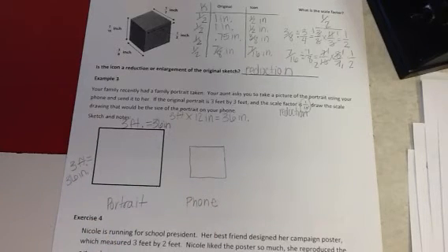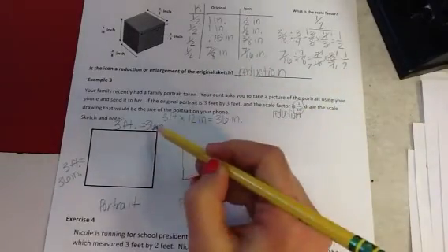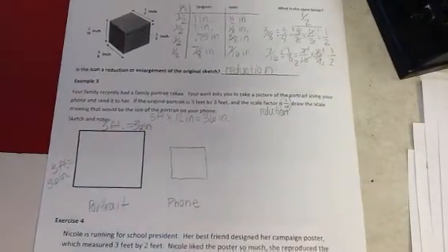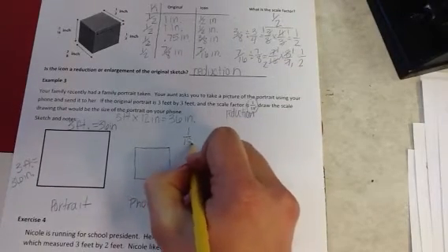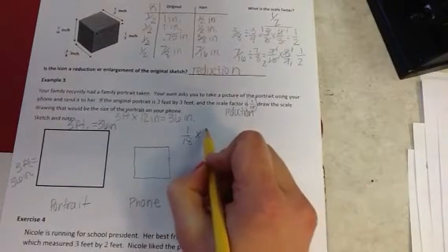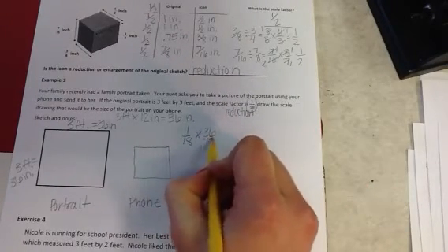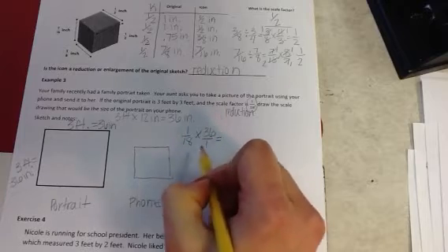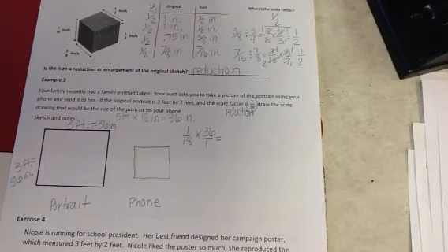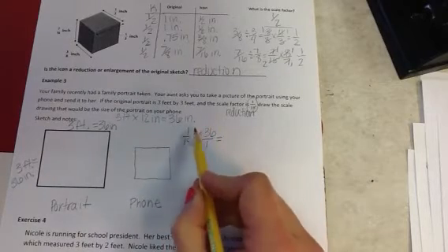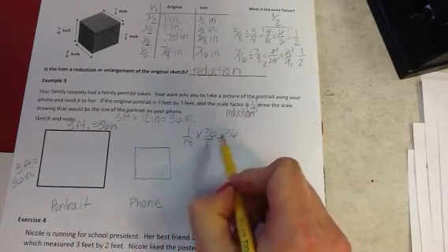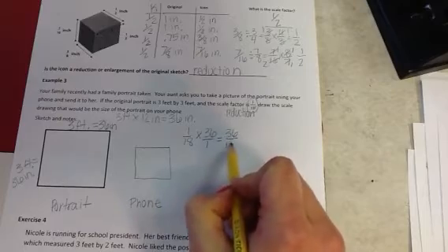Okay, perfect. So now I'm going to find out what is 1/18 of 36 inches. Well, you guys know of means to multiply. So I'm going to take 1/18 of 36 inches. So I'm going to put 36 over 1 so that I can multiply my fractions. So 1/18 of 36, multiply straight across. 1 times 36 is 36. 18 times 1 is 18.